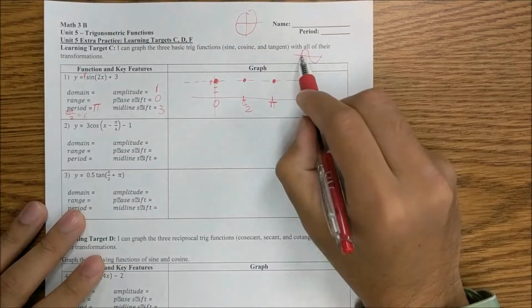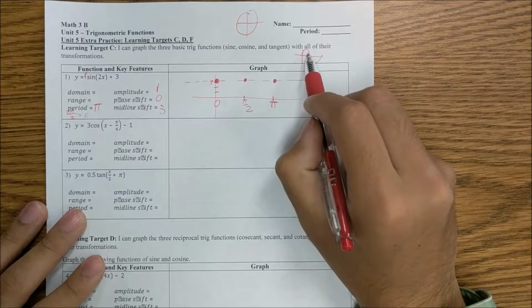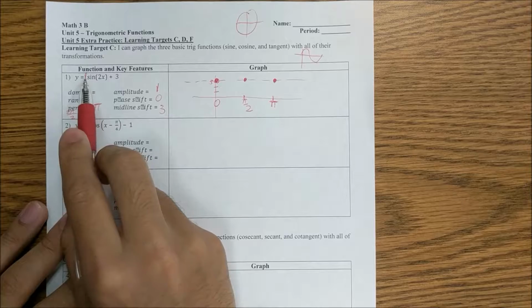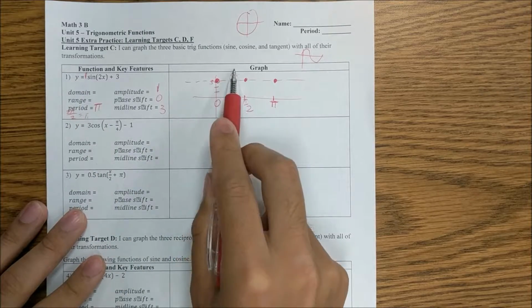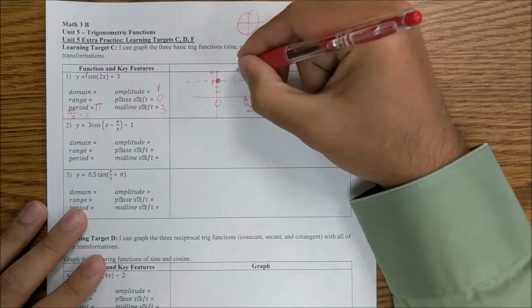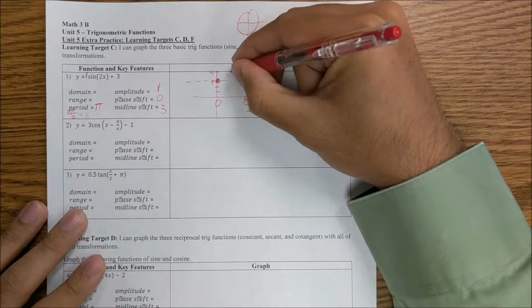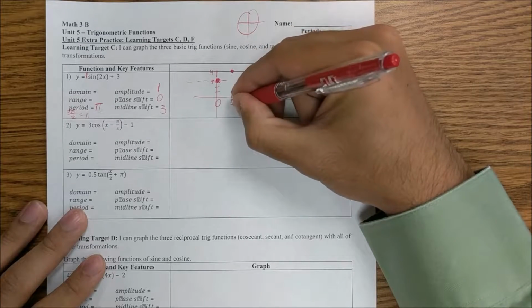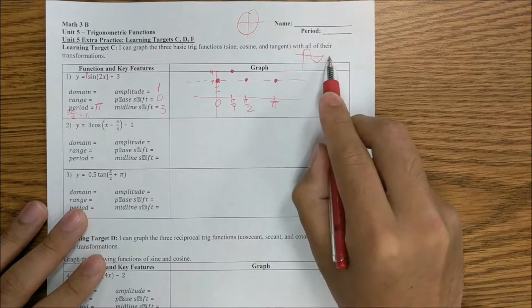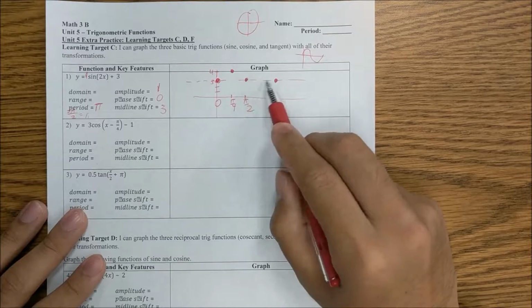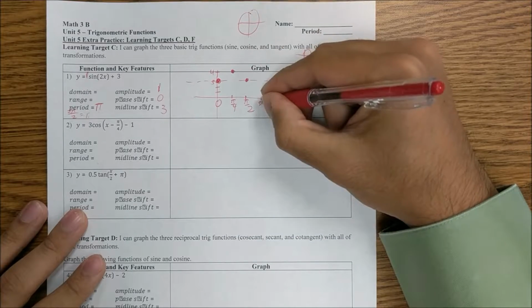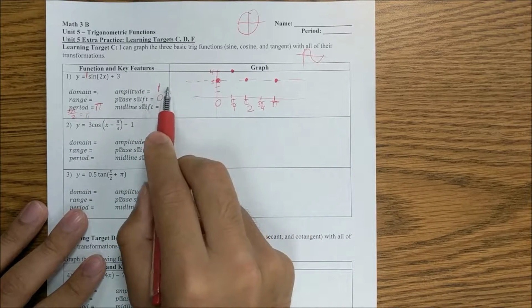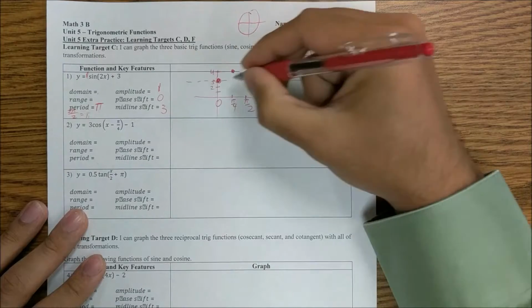Okay, so halfway between these two midline points, I know there's a maximum. And the maximum, in this case, the amplitude is 1, is just 1 unit above the midline. So starting at 3, 1 unit up means 4. Okay, and the maximum occurs halfway between 0 and pi over 2, which would be pi over 4. Okay, the minimum occurs halfway between these points, so halfway between pi over 2 and pi is 3 pi over 4. And the minimum is the amplitude below the midline, so 1 unit below 3 is 2.